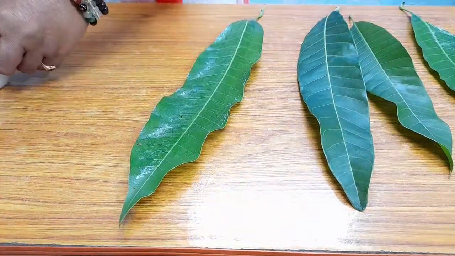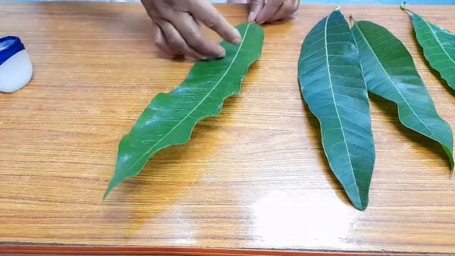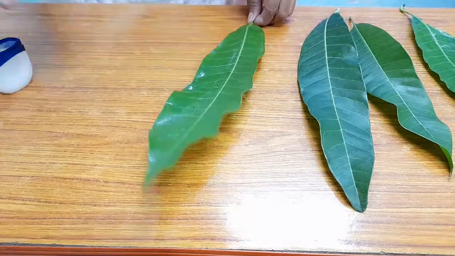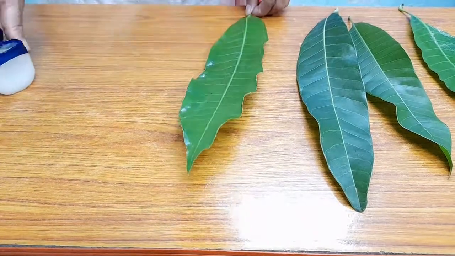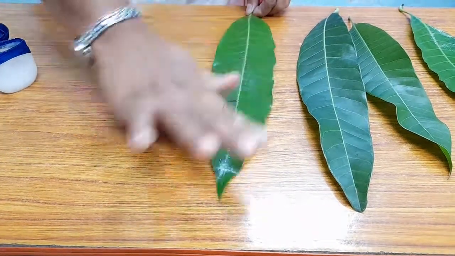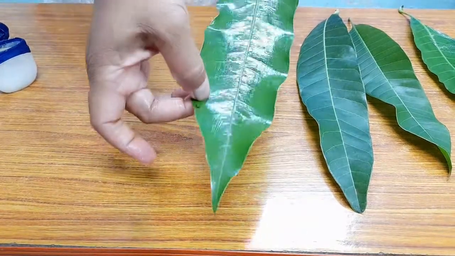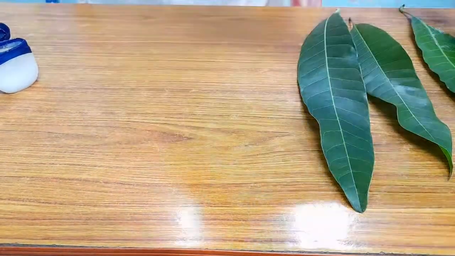Now to this second leaf, we'll apply Vaseline only on the upper part. So I have applied the Vaseline here on the upper part of this leaf.